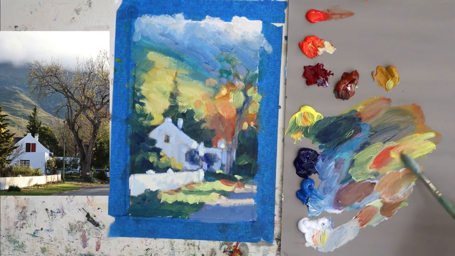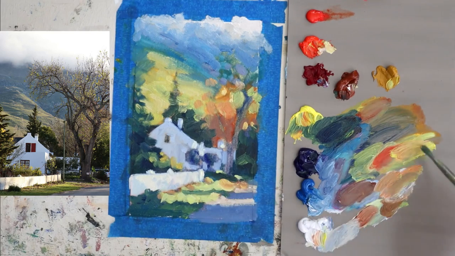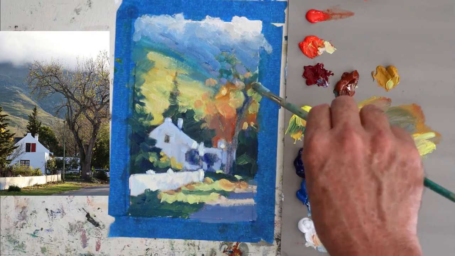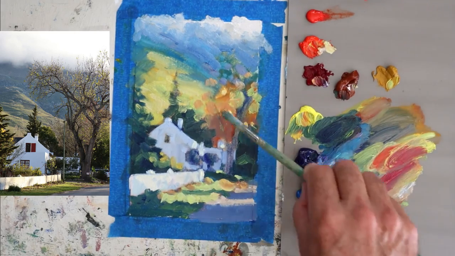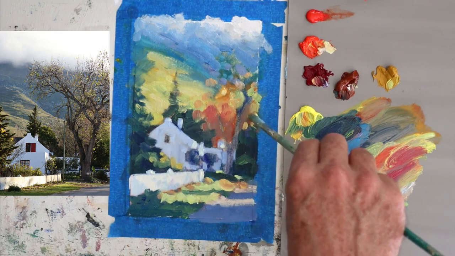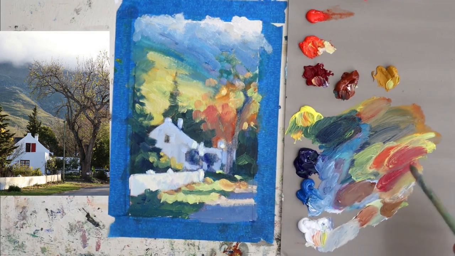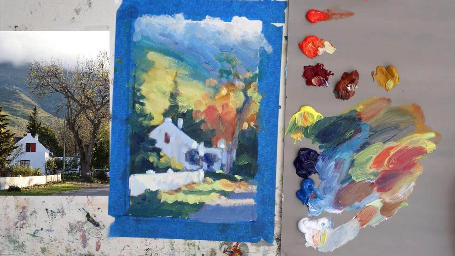So we got some really nice oranges and yellows, and I'm bringing some reds as well. Yeah, not overly saturated, they are somewhat desaturated. So everything is looking like it's part of the same family of colors, which of course it is, because I'm mixing everything from the colors on my palette.